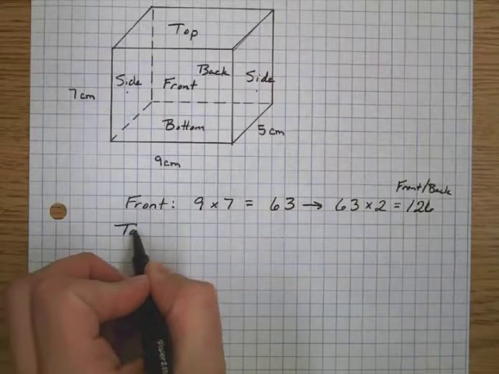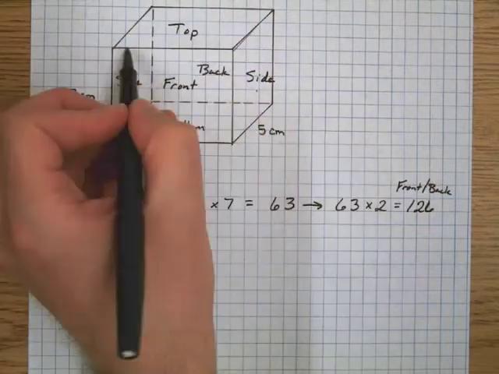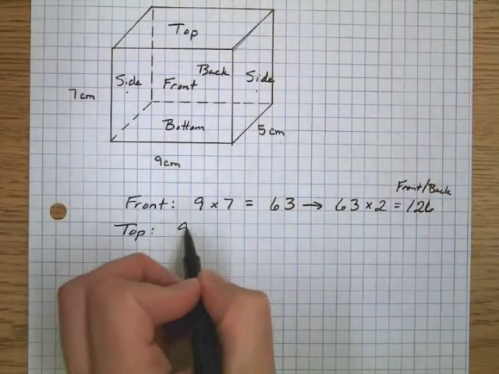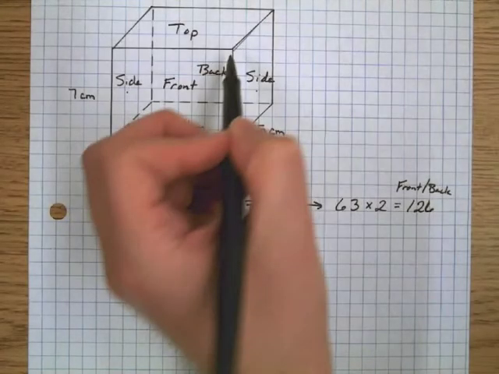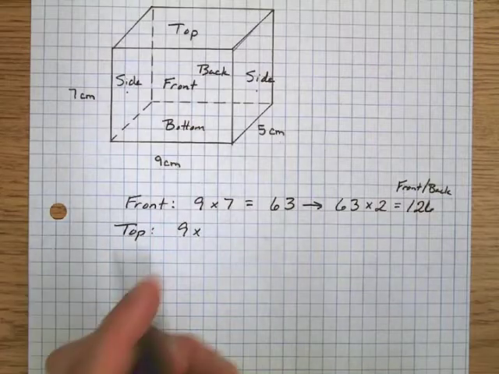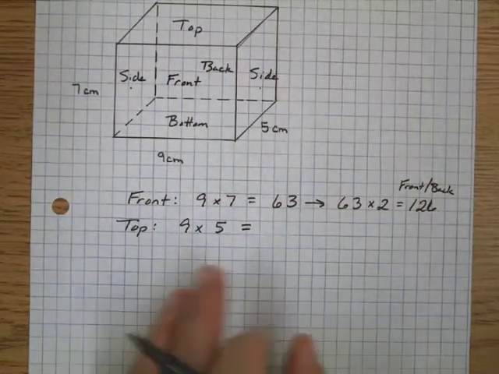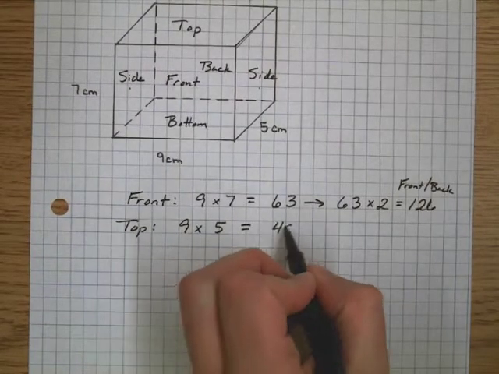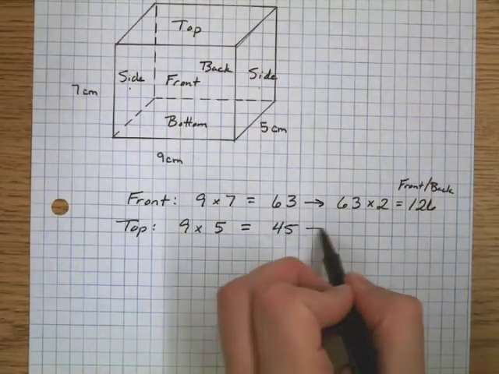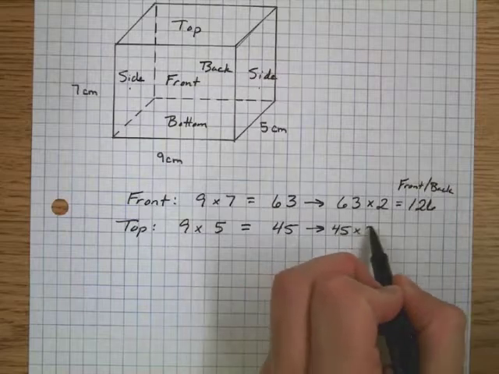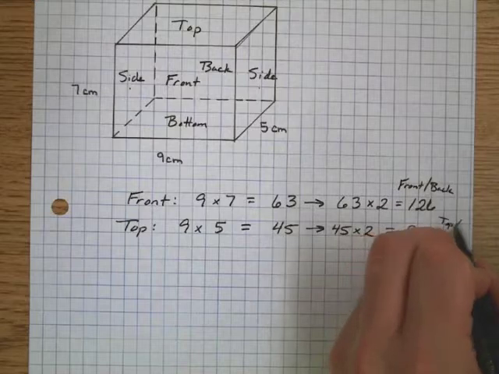Then let's look at the top. The top up here. So the top, we have a width here, or length, which is 9, and a length, which goes this way, or excuse me, a width, and you can think of it in either order. Since you're multiplying, it's going to be the same. A width of 5. And 9 times 5 is 45. And that's for the top. But again, since we know that there's a top and a bottom and they're identical, we can double that 45 to 90, and that gives us both the top and the bottom.